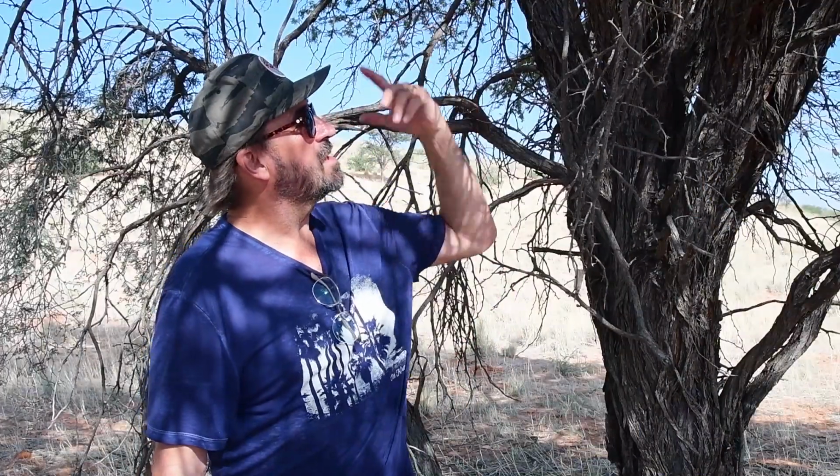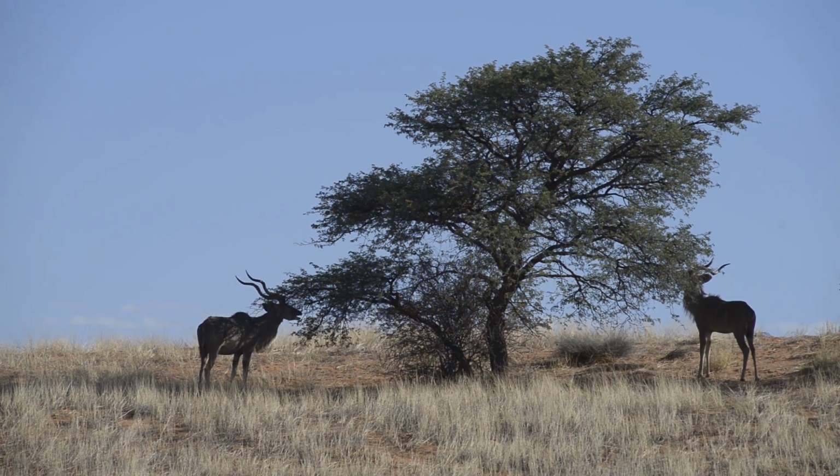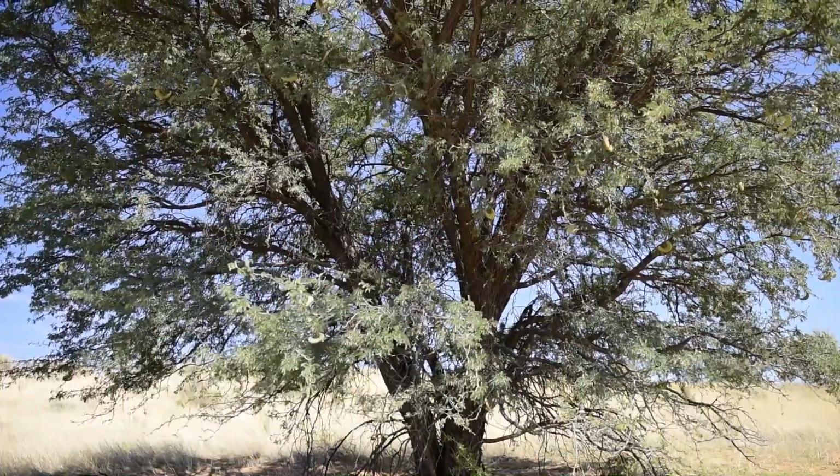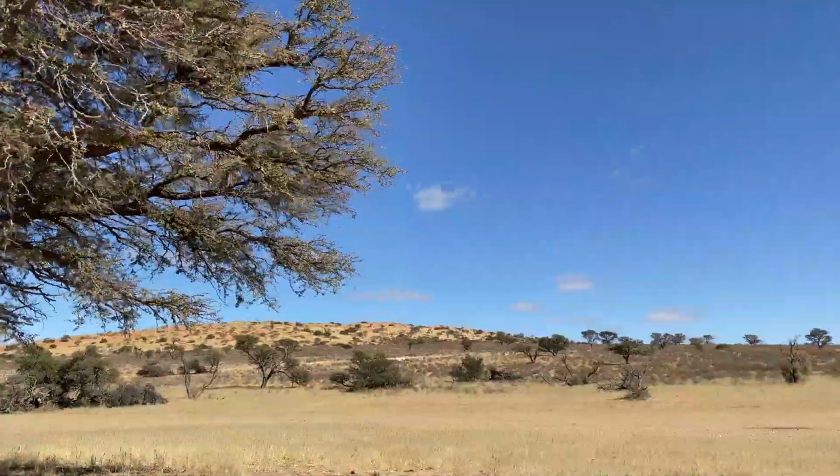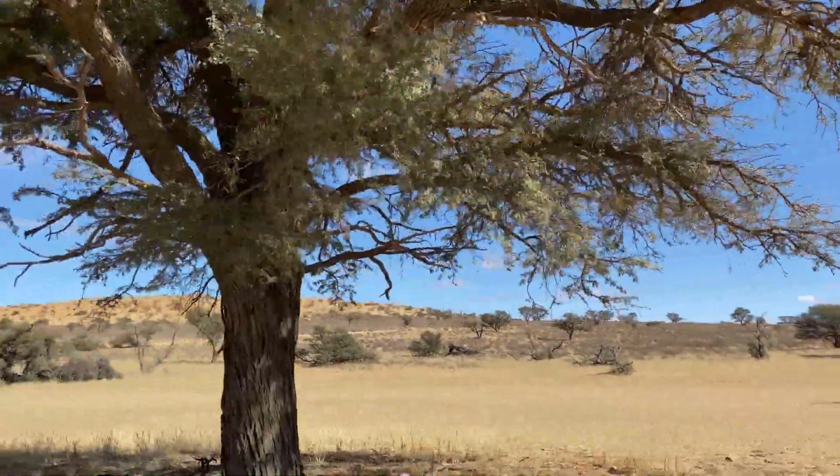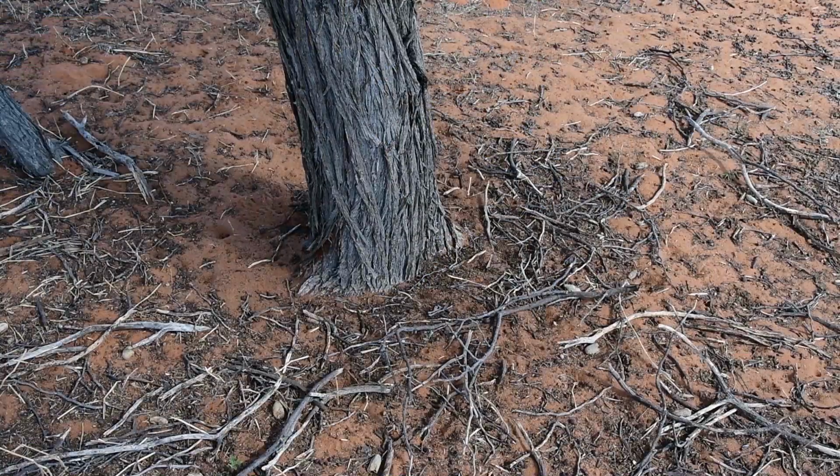Okay, so this is the normal Camelthorn tree, part of the Acacia species. Some basic facts about this: it is one of the first or the only Acacia tree that gets its nitrogen from groundwater and not from the air.